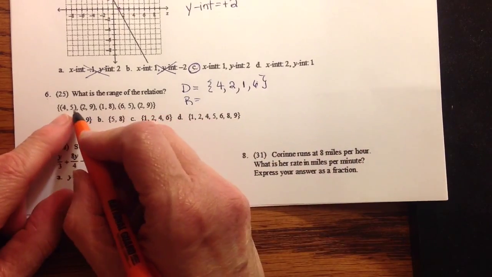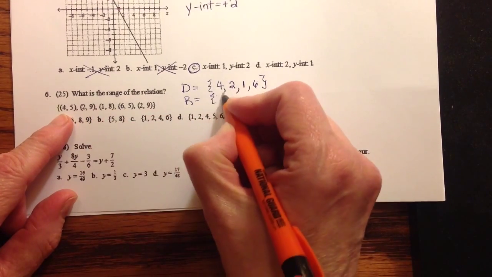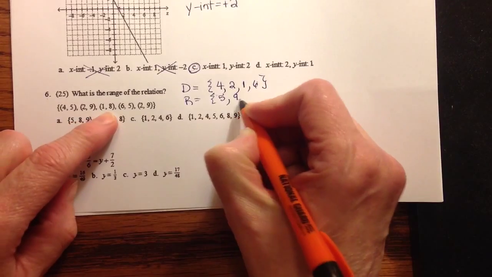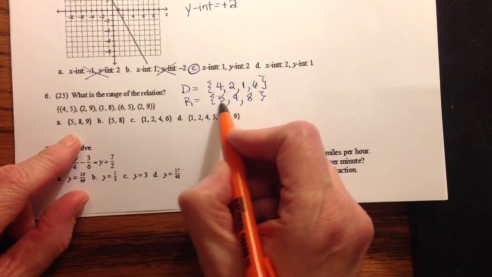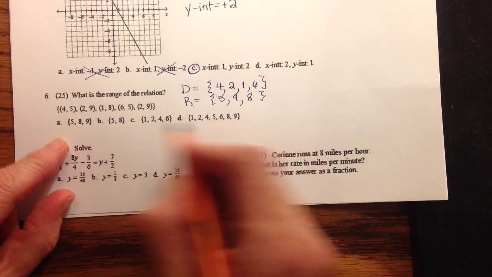And then the range would be a 5, and a 9, and an 8, and then a 5 and a 9 again. So the range is 598, which is A.